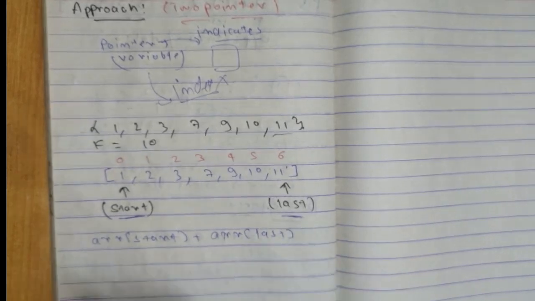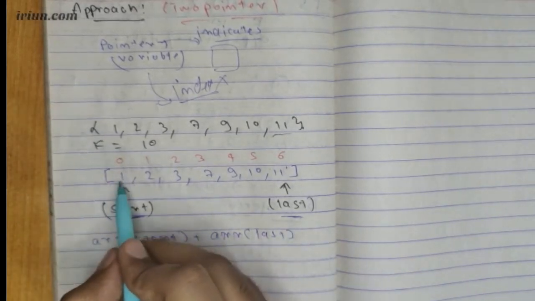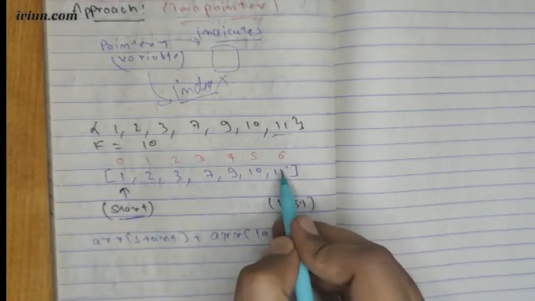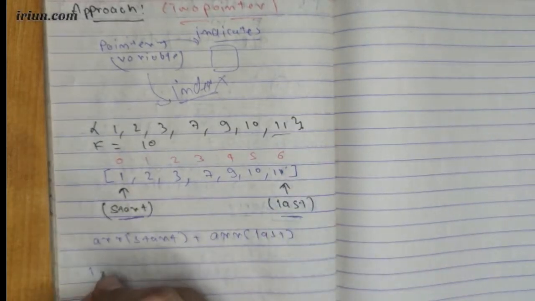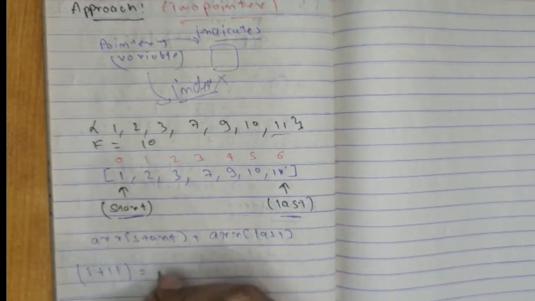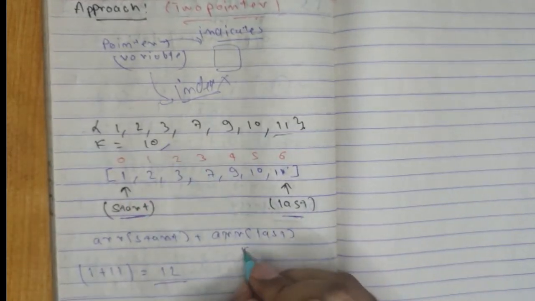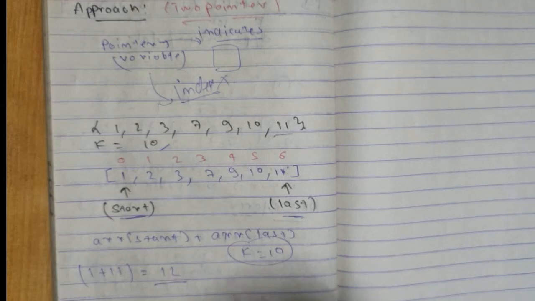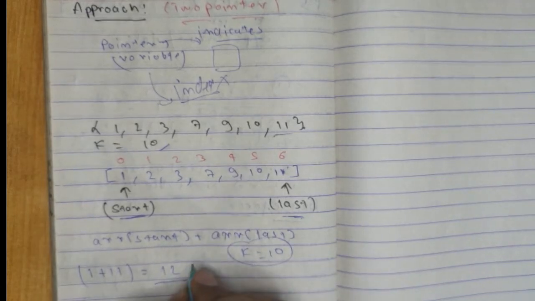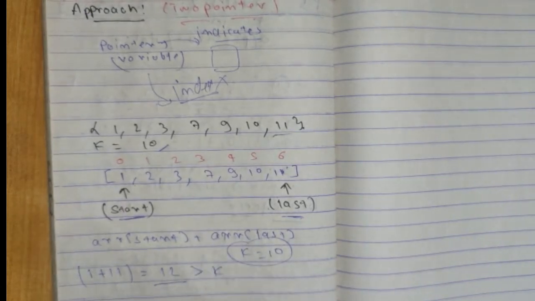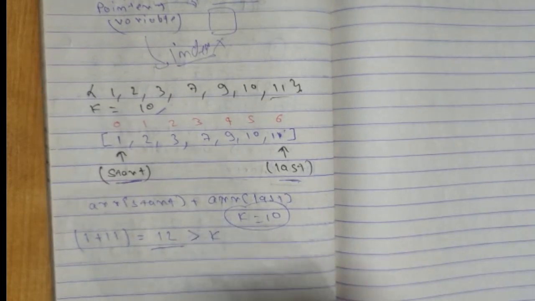At the start we have 1, at last we have 11. So 1 plus 11 gives 12. And what is our target? K is equal to 10. So we can clearly see that the sum is greater than K.